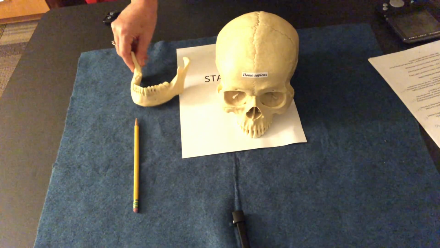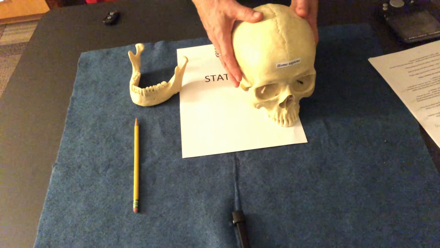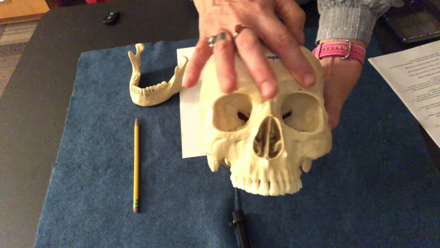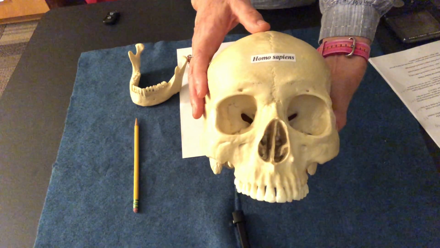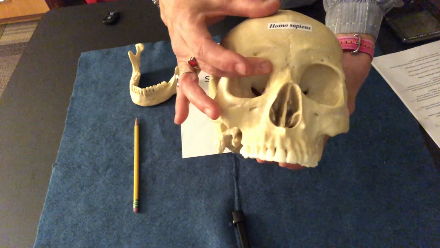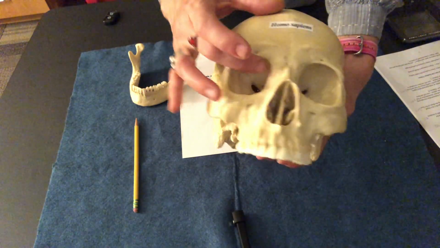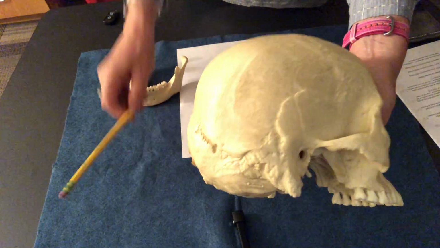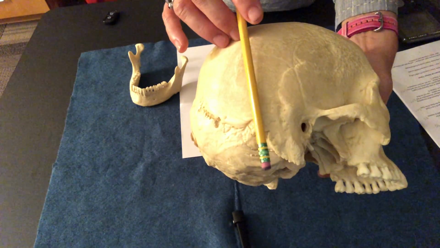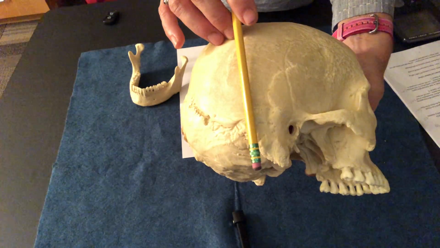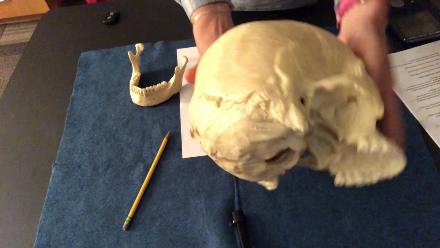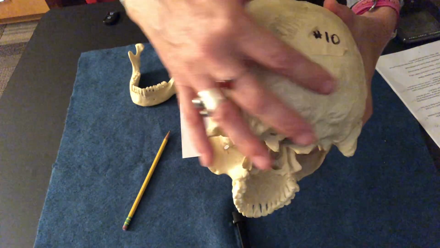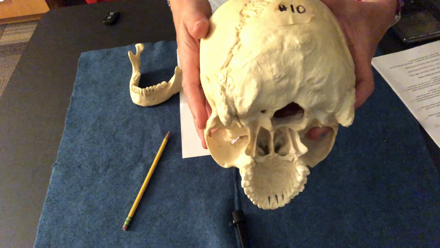Okay, so you should be working on your justifications. I will continue to show you the skull. So again, slight protuberance here. This feels somewhat smooth, round. Got a bit of a raised area here.